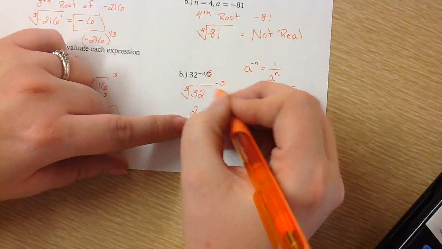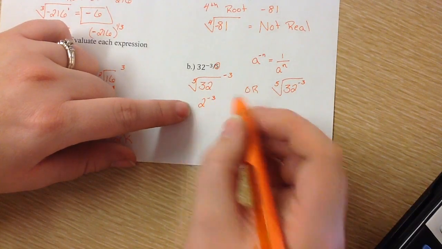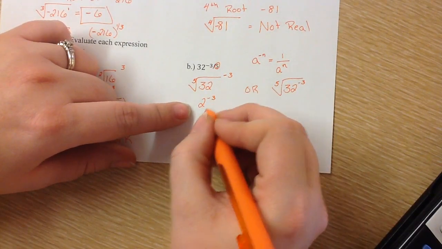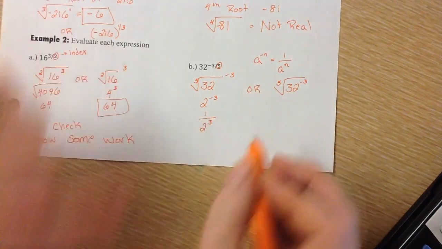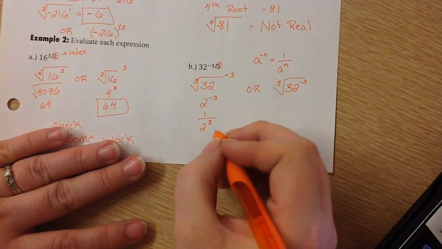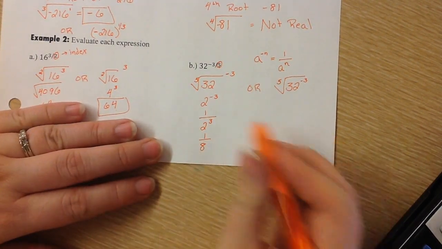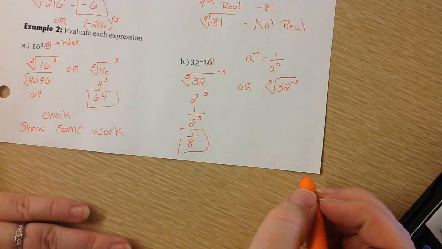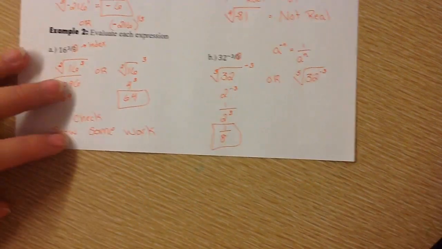But then I haven't done my negative 3 exponent yet. So then 2 to the negative 3 is going to equal the reciprocal of that, because that negative exponent takes the reciprocal. So 1 over 2 to the 3rd. Again, by taking the reciprocal, that negative exponent's gone now. 2 to the 3rd is 8, so that would be 1 over 8. So we get 1 over 8 for our answer there.